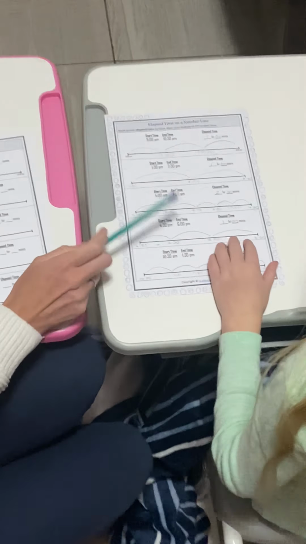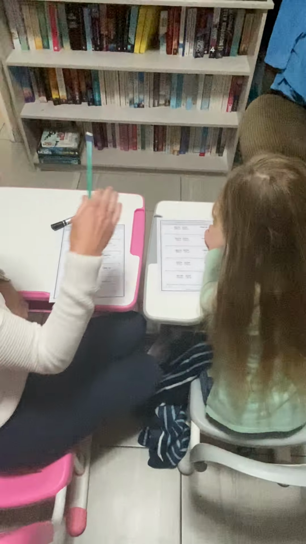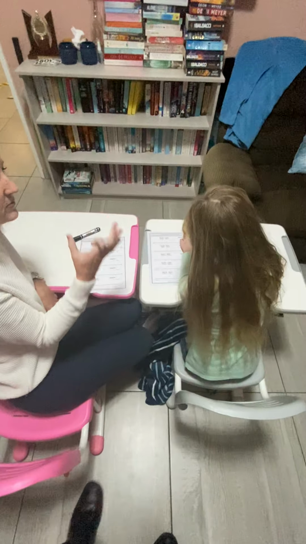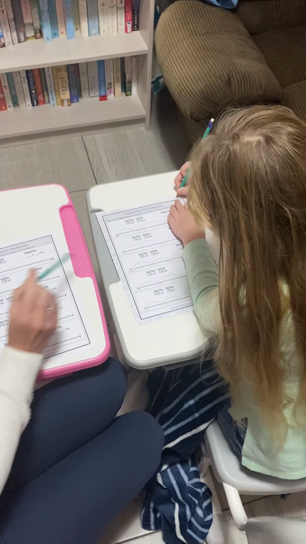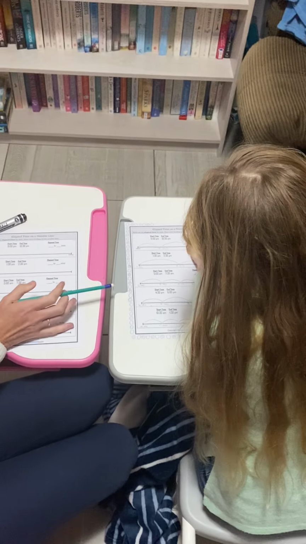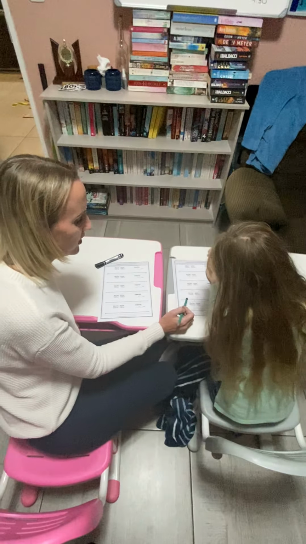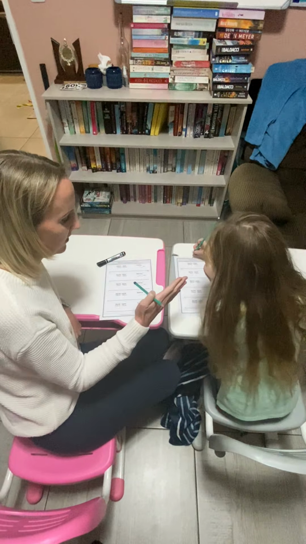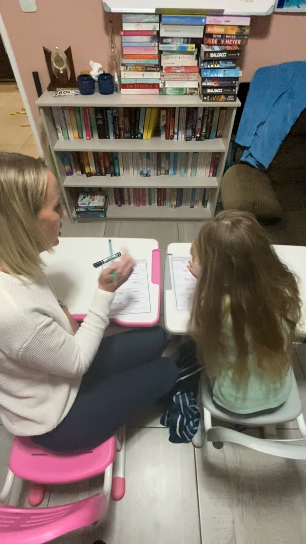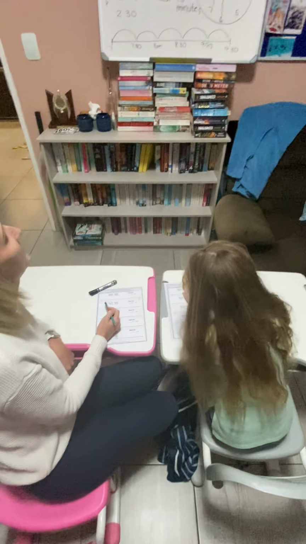So boys and girls, whenever you are working out time, when they say to you, something started at this time and it ended at this time, how much time did it take in between? Always work it out on a number line. It makes things so easy. And for now, we're just going to focus on hourly and half hourly. So if you can get this, it's going to be smooth sailing.